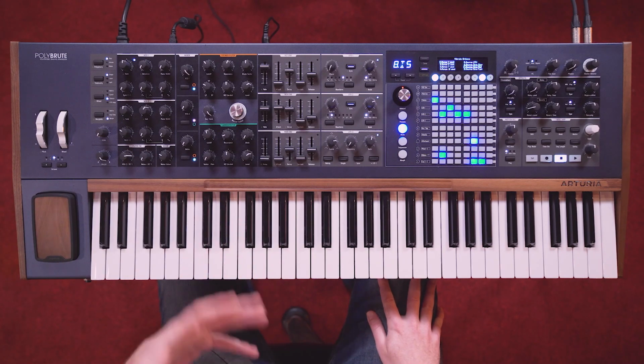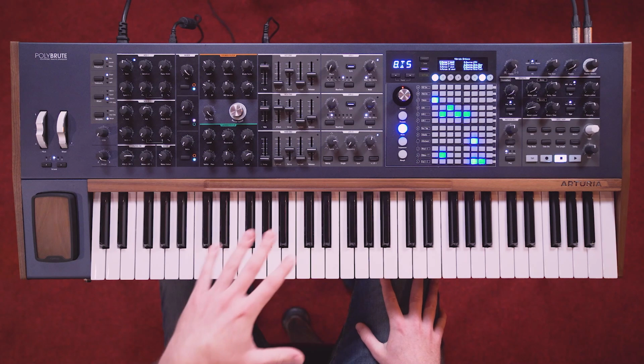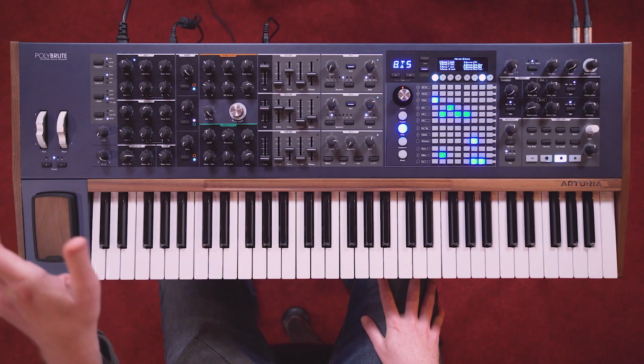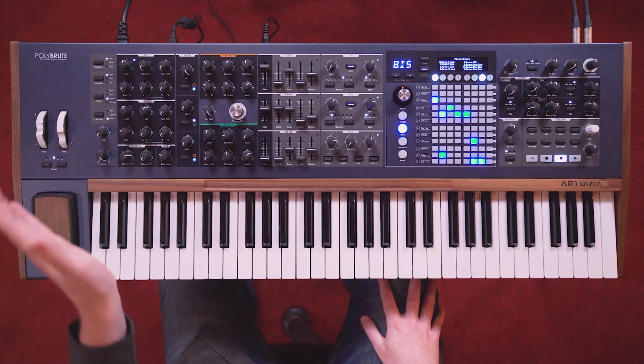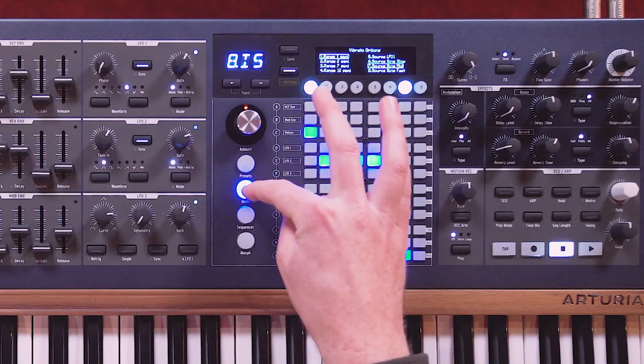For instance, in this sound, they're combining to make lots of subtle movements, but by using the mod wheel in vibrato mode, we still get a bit of musical vibrato.